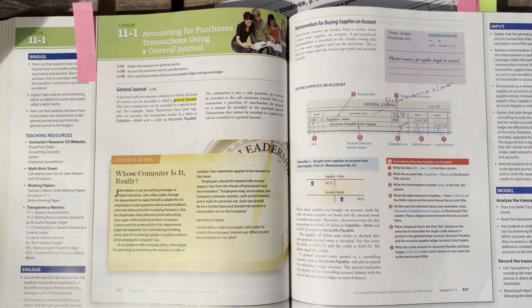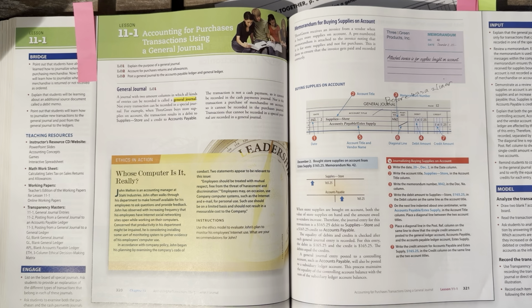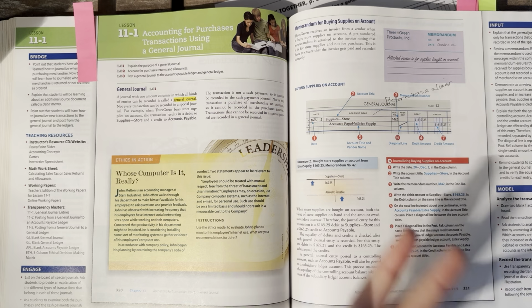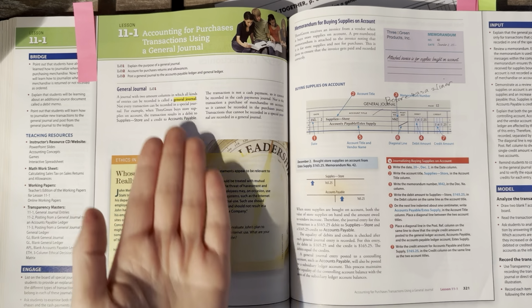Hey guys, in this next chapter, we're going to be talking about the general journal. So, we learned about the different types of special journals that we have, but sometimes those journals don't have enough columns in them or the right columns in them to journalize the transaction that we have. And so we have this thing called the general journal.